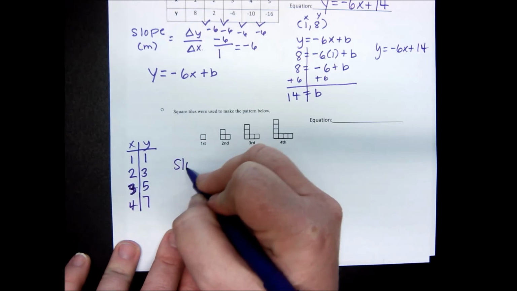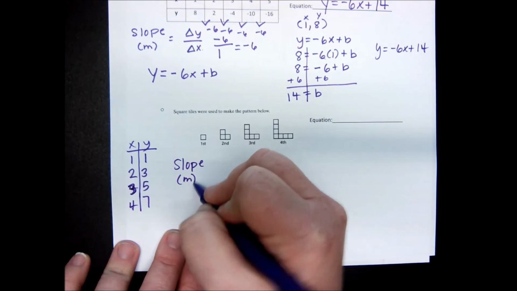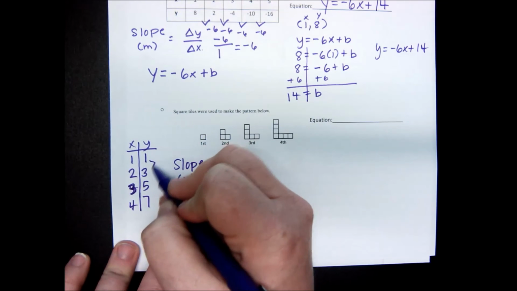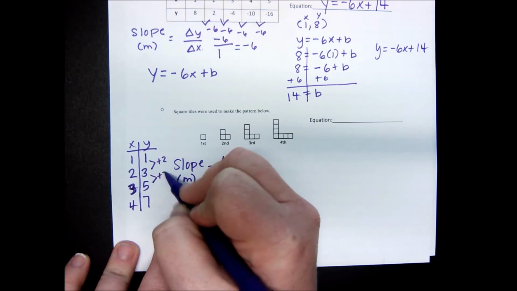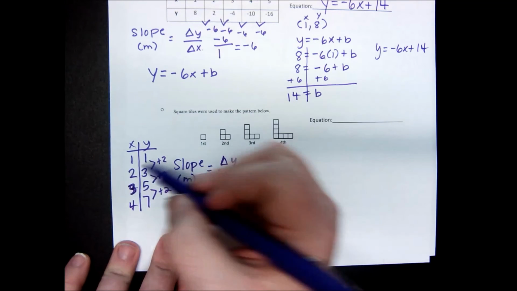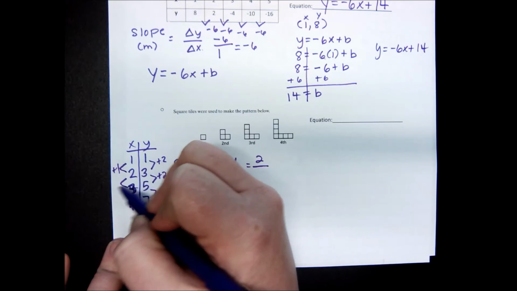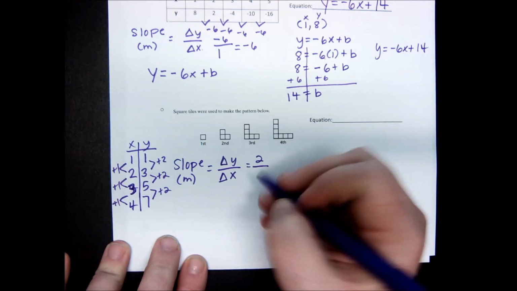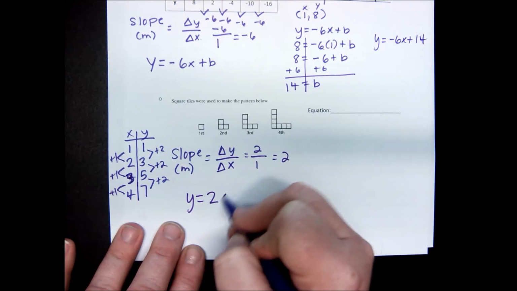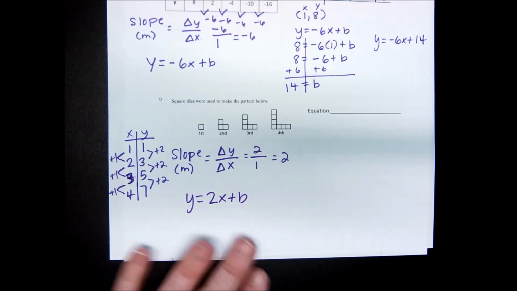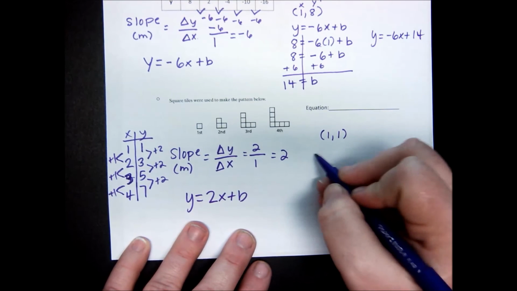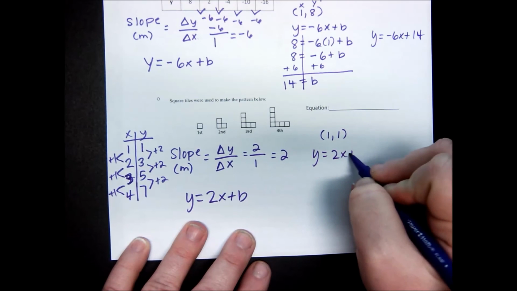So the first thing I need to do is find the slope, which is m. That's the change in y divided by the change in x. So my y is going up by 2. That's the top number of my slope. And my x is going up by 1. So my slope is equal to 2. So right now my equation is y equals 2x plus b. So I'm going to choose one of my points, and I'm just going to choose the first one to help us find b.